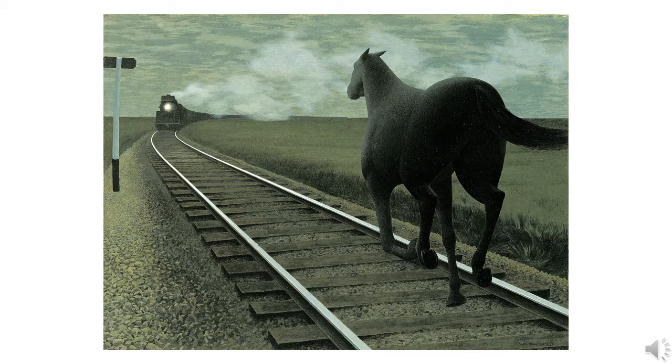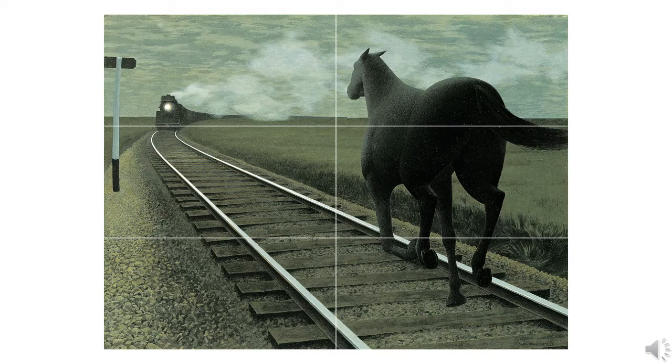Do you think the horse is large or small in real life? What about the train? We assume that the horse is large and that it is close to us based on the way the artist has painted it. As I pointed out a moment ago, the horse fills nearly half of the painting. It appears close to us because its feet are near the bottom and its head is near the top of the picture. I suspect that everyone will also say that the train is very large, full-sized, even though it takes up only a small part of the painting.